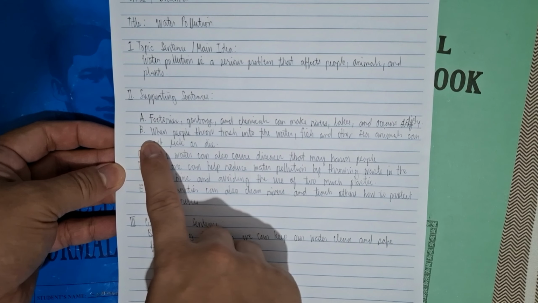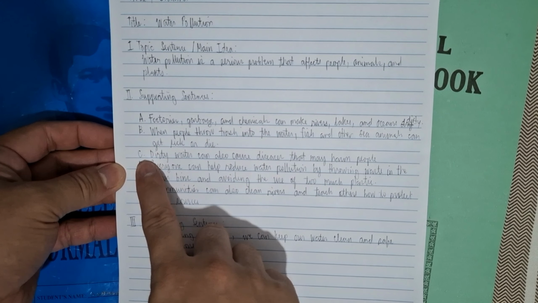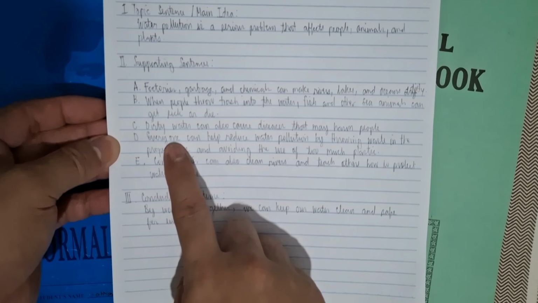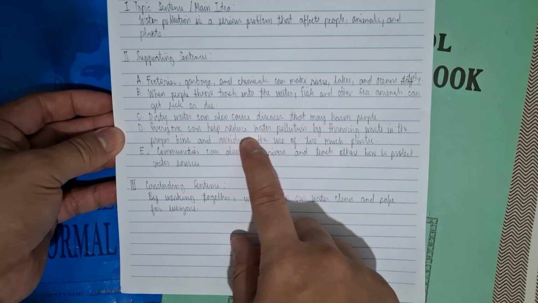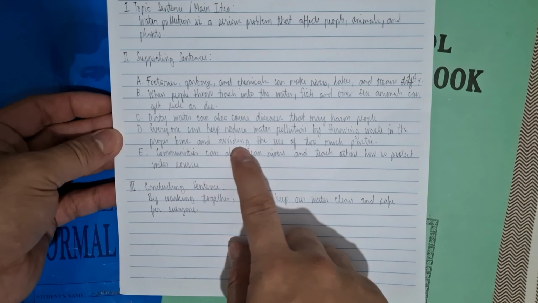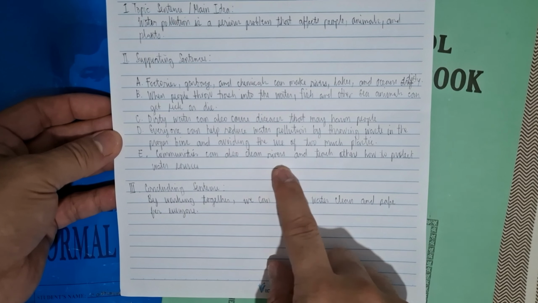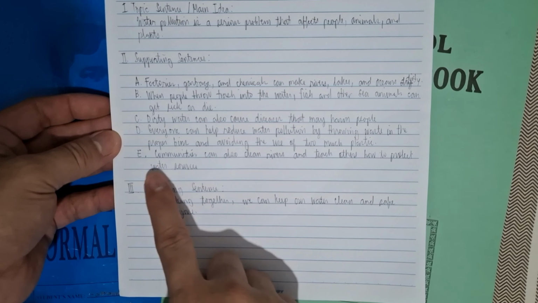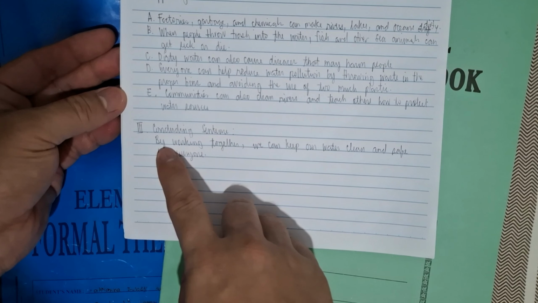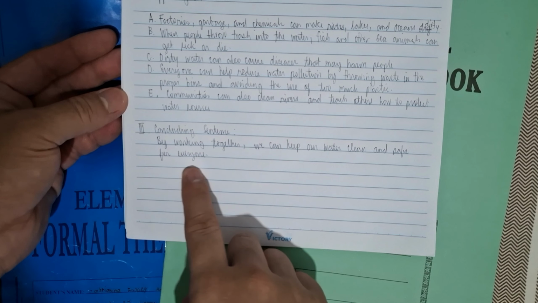I have here 5 supporting sentences that support my topic sentence. It's okay if you have 4 supporting sentences or 3 supporting sentences. It depends on you. And then we have also the concluding sentences, which summarizes all the ideas in the paragraph. It summarizes the main idea and other ideas.